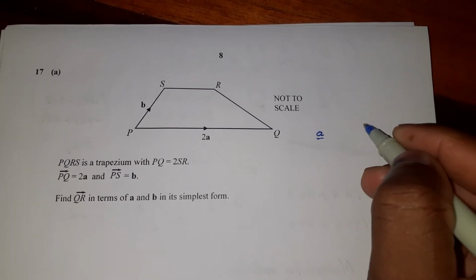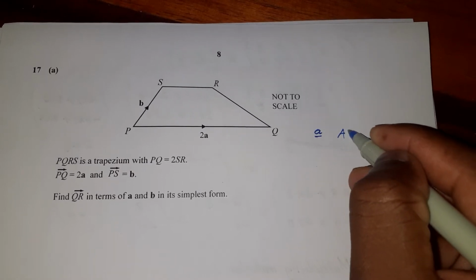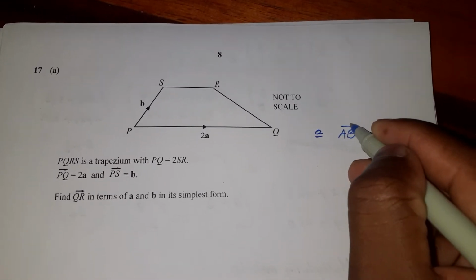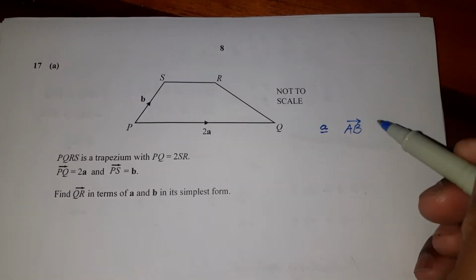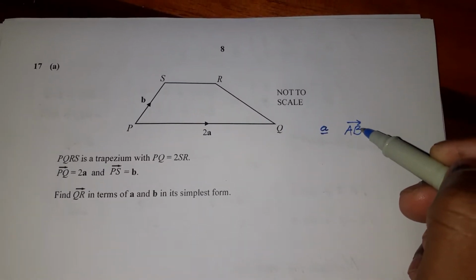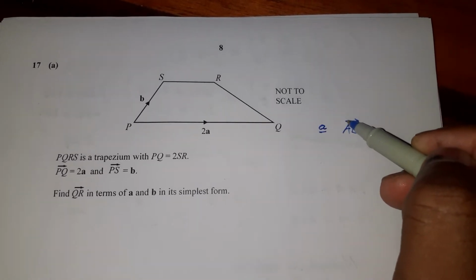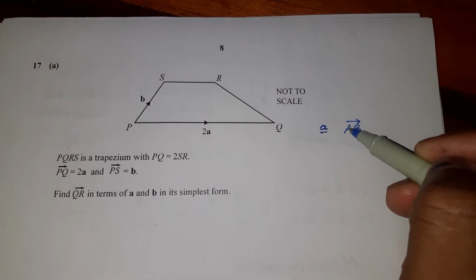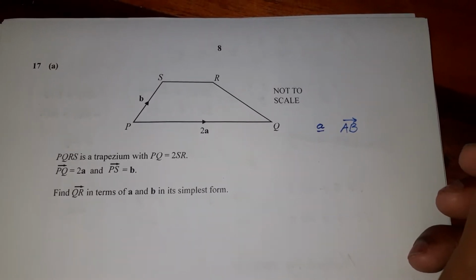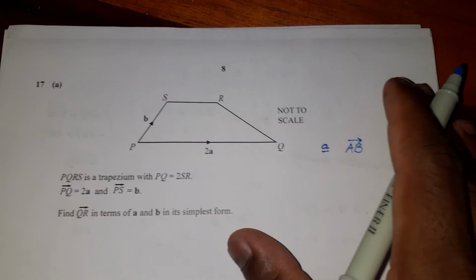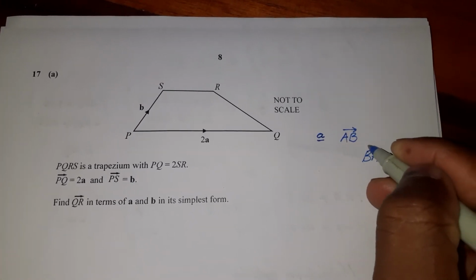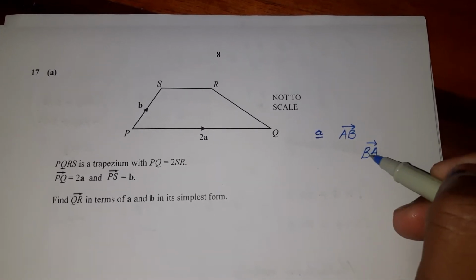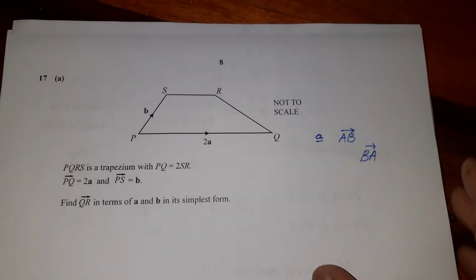Or if we have two letters, we can write A, B like that, with an arrow above, showing that A is the starting point and B is the end point, and this is the direction moving from A to B. Then if we have B, A with the direction like that, it means you're moving from B to A. Let's keep the basics in mind.